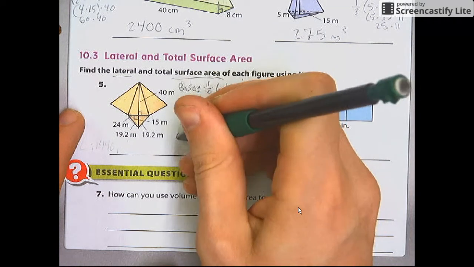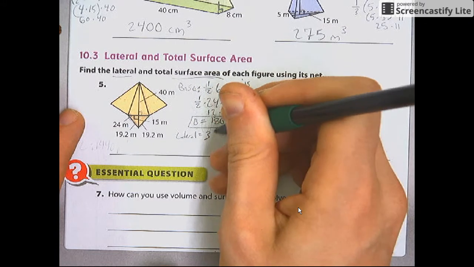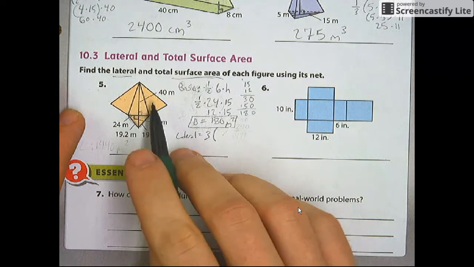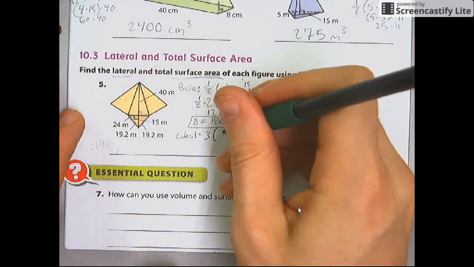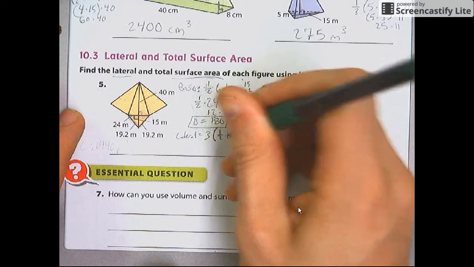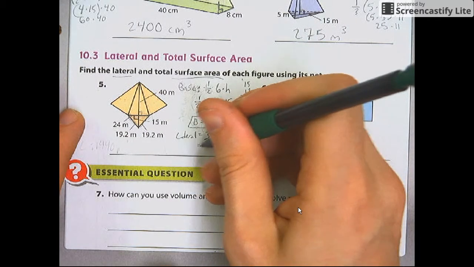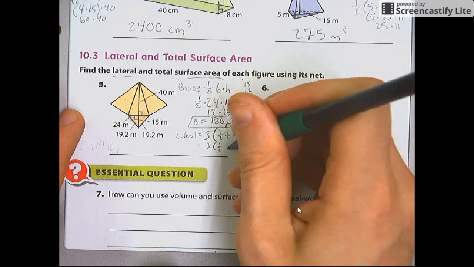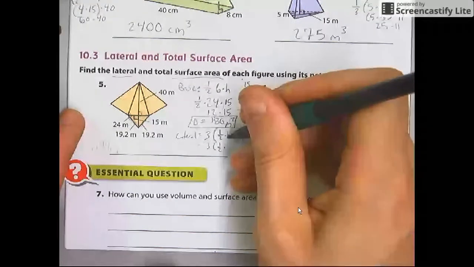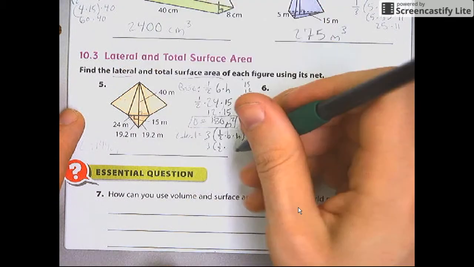My lateral area is going to be, there's three of them, they're all the same size. What are they? Well, they're all triangles. So again, I'm going to use that formula, 1/2 base times height. In this case, for these side triangles, their base is this length right here, 24.